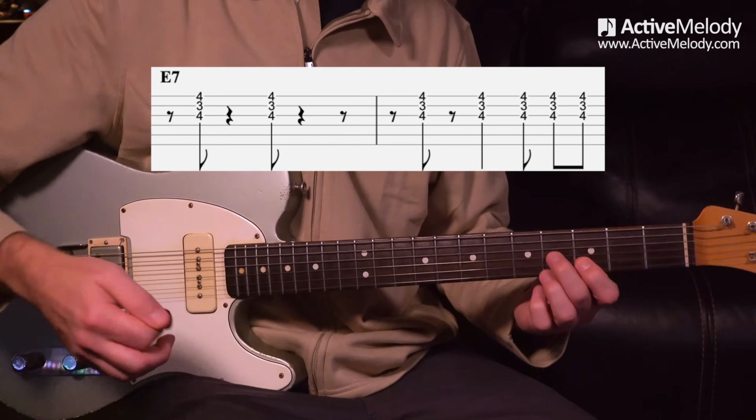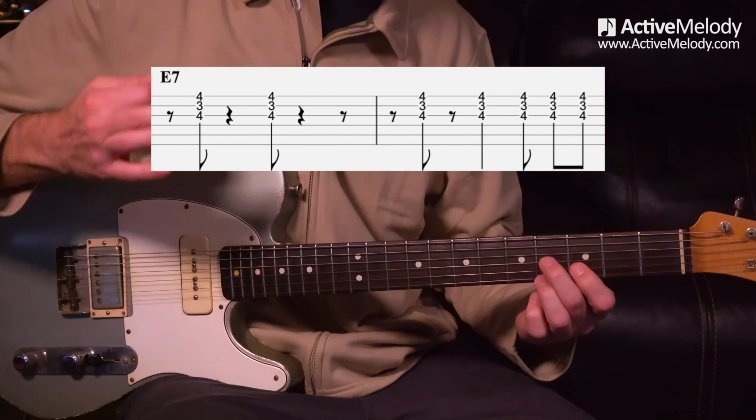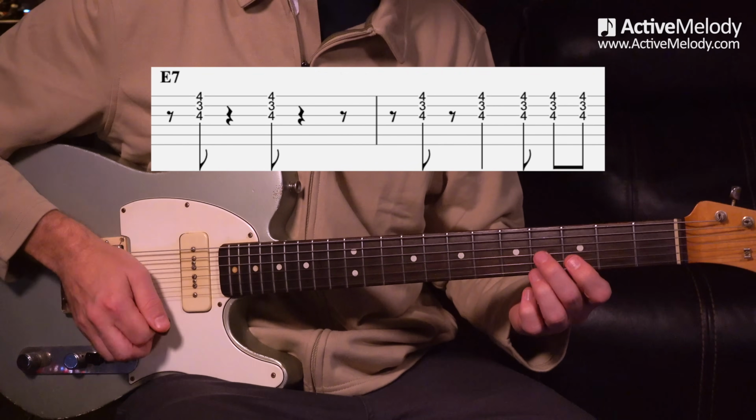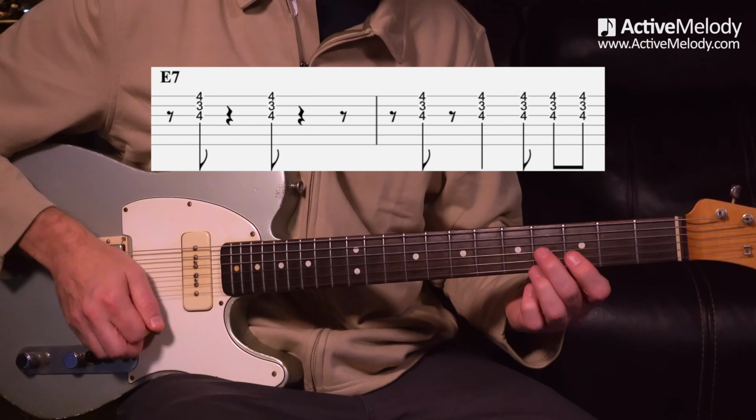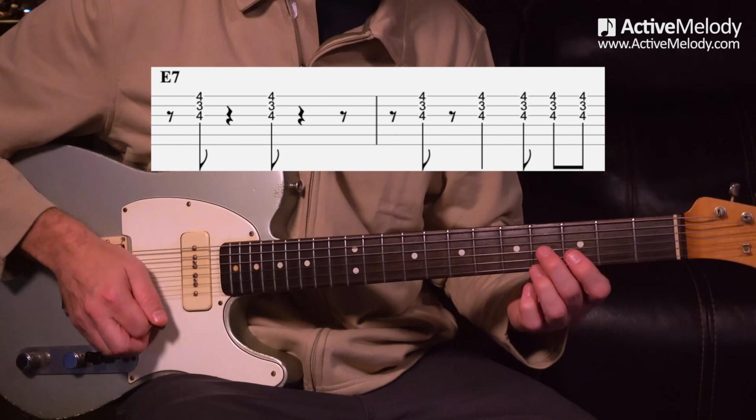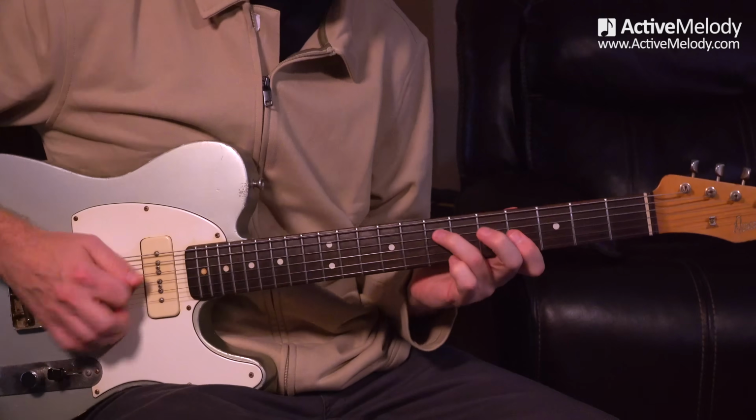And to count that out, it's like 1 and, so it's on the and of 1, 1 and 2 and 3. So it's on the and of 1 and the 3. It's like this, 1 and 2 and 3 and 4 and 1 and 2 and 3 and 4.